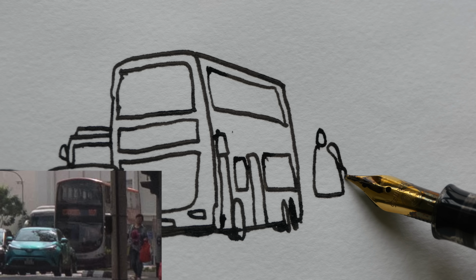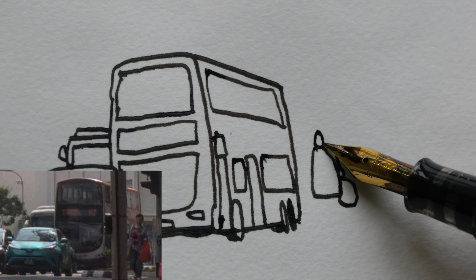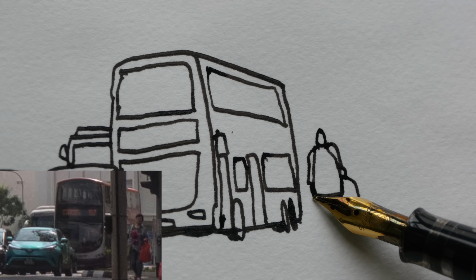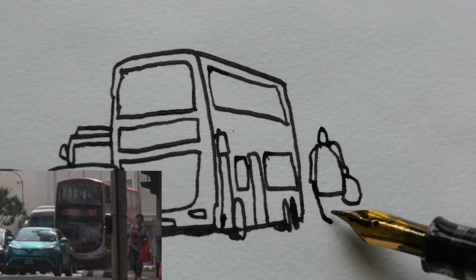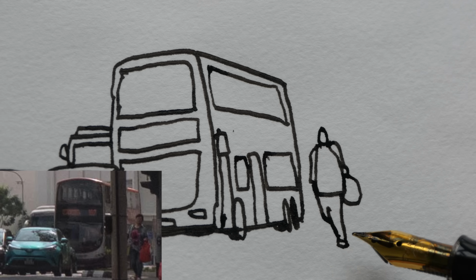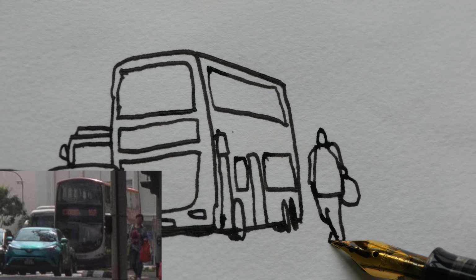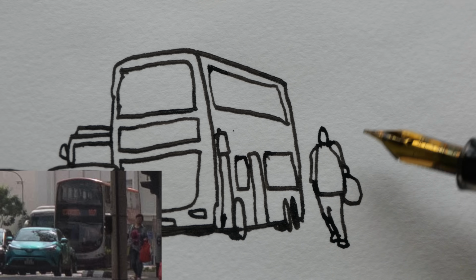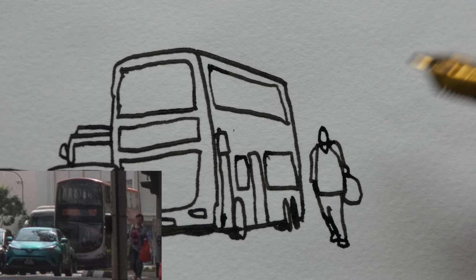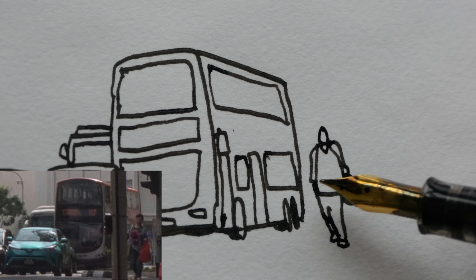And it seems that this person is carrying a plastic bag. And this is the other hand. The feet is like this. This person is walking, and the feet ends here, and this is where the other feet comes in. So this is the person on the side.